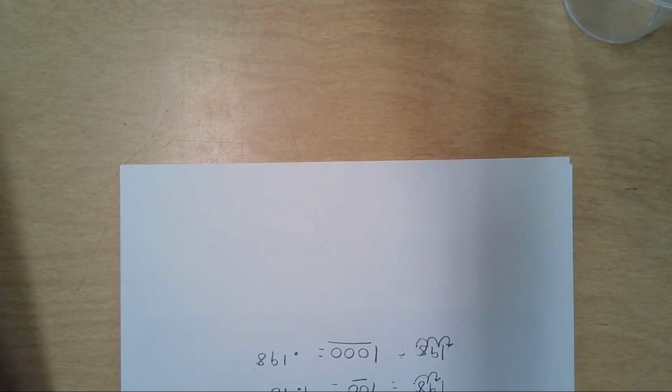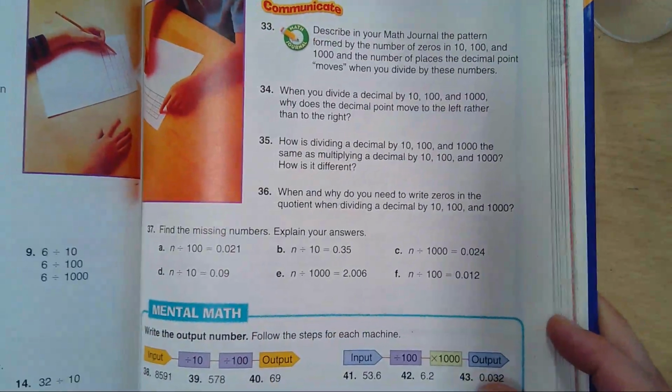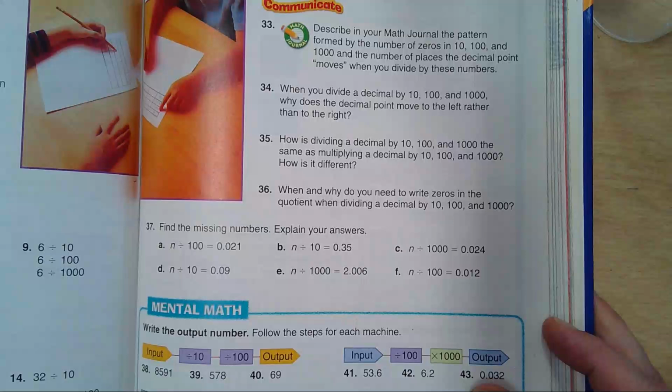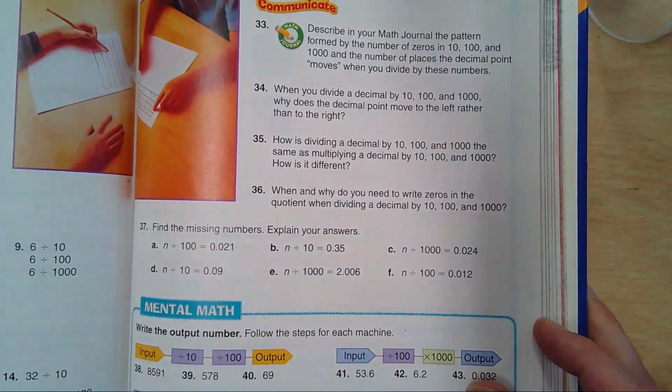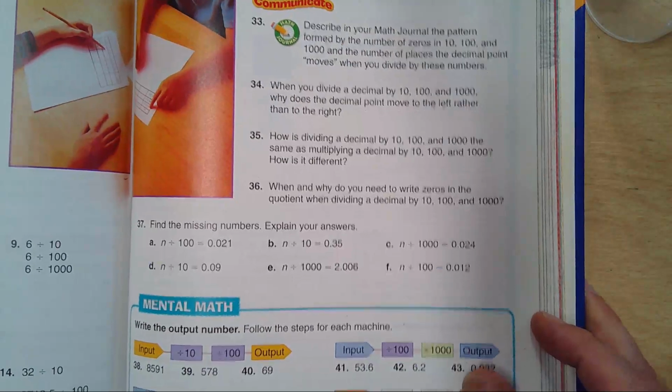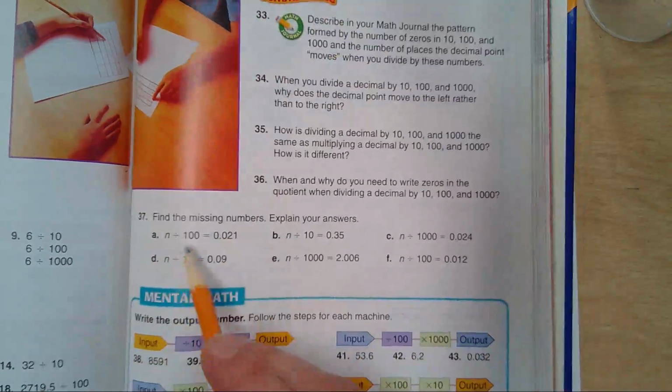All right, last part here. Down at the bottom, 37. We've done this type of thing before. This time they're showing us the power of 10 that we're dividing by. What they're not showing us is where we began this whole thing. So in a sense, you need to go the opposite direction with your answer to undo. So where did I start? I divided by 100, and that's where my decimal ended up.